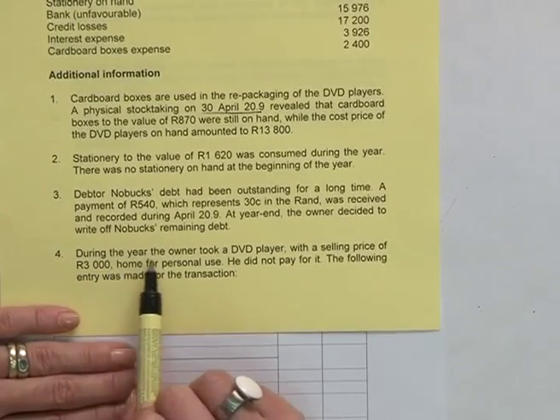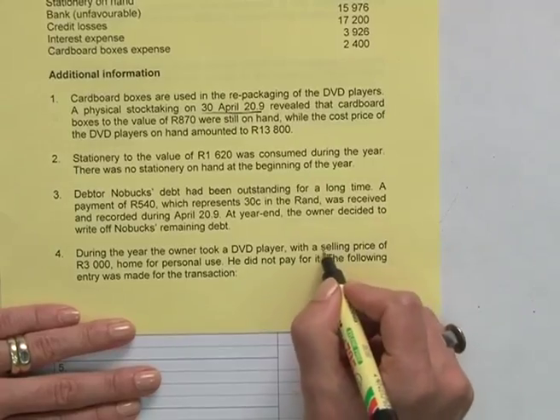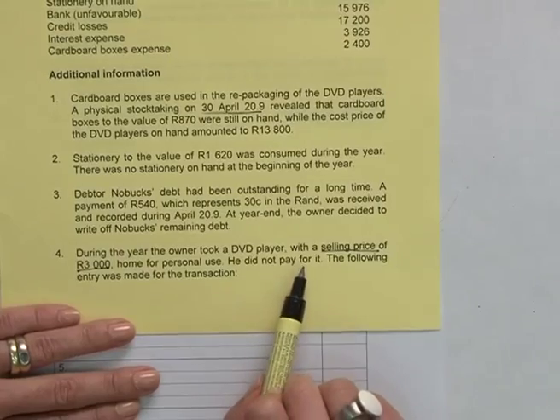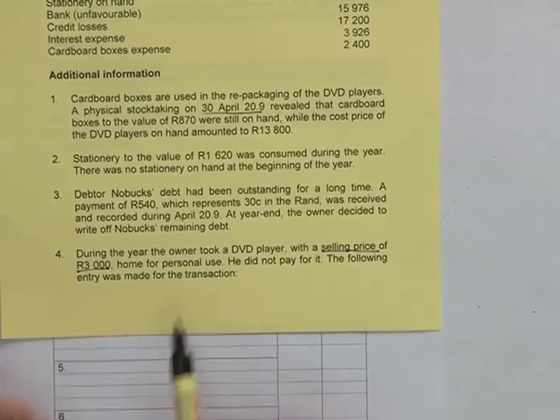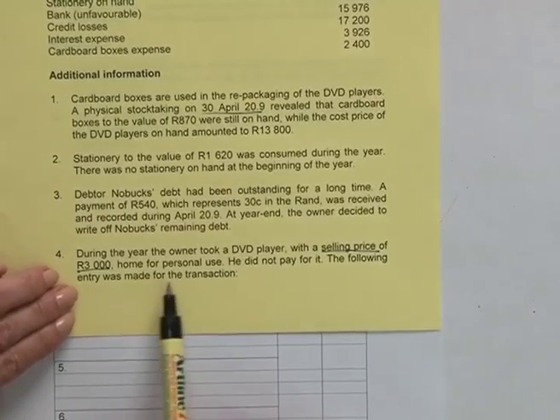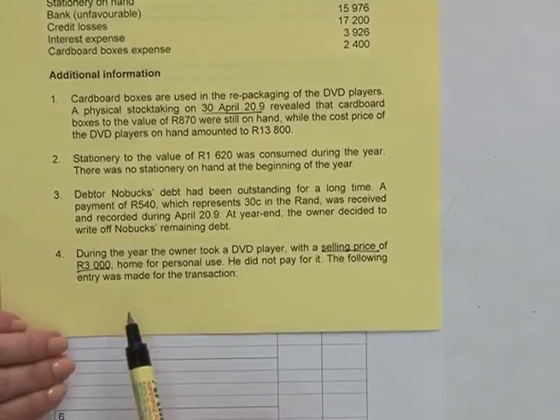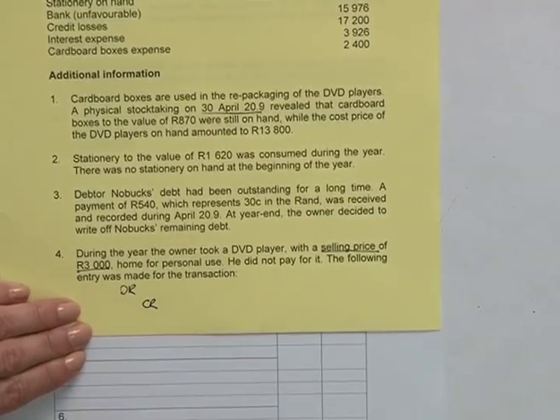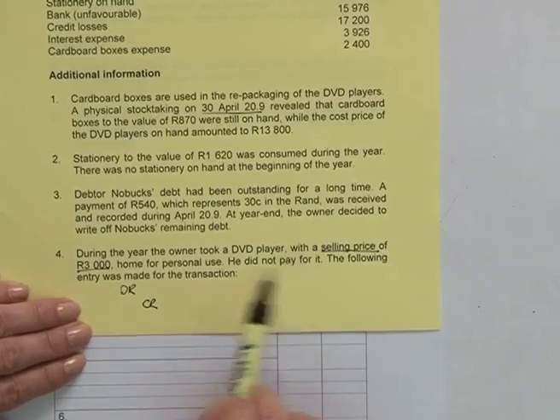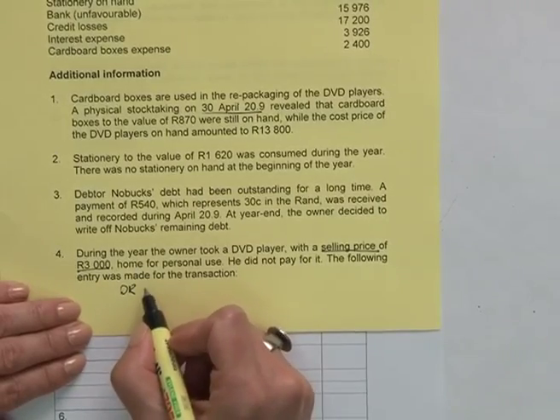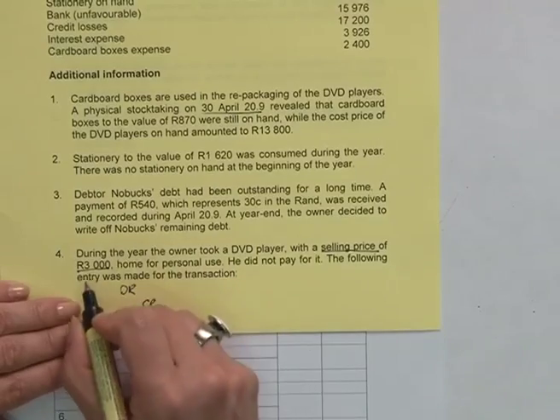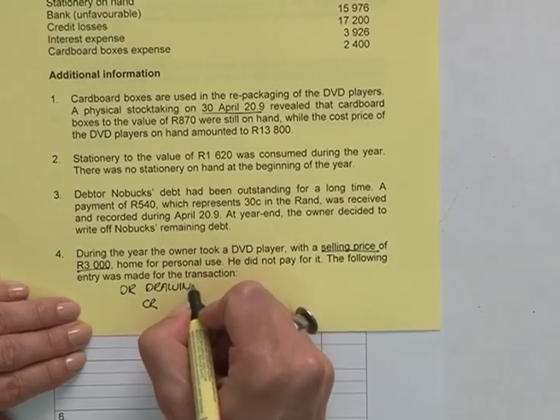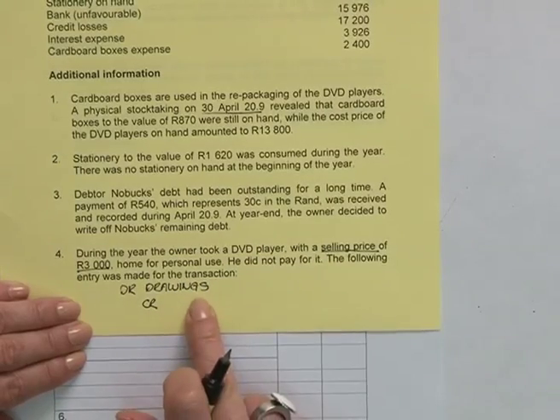Number 4, during the year, the owner took a DVD player with a selling price of 3,000 rand home for personal use. He did not pay for it. The following entry was made for the transaction. Now, I'm glad that the entry is not here, because what I want you to do is first visualize what the entry was supposed to look like. If the owner withdrew, the owner can either be influencing his capital or his drawings account. Now he took this home for personal use, so we're going to debit the drawings. That's visualizing what it was supposed to look like.